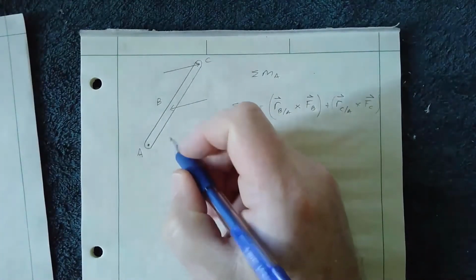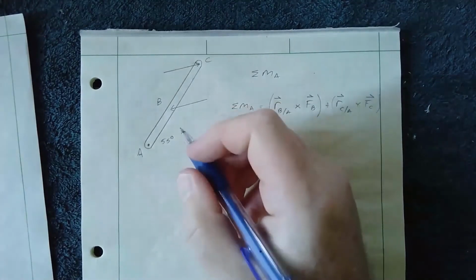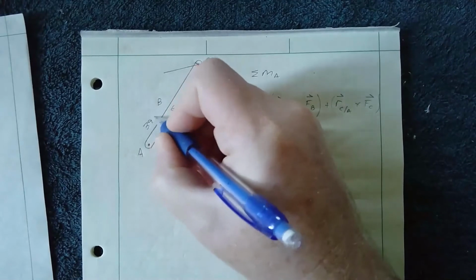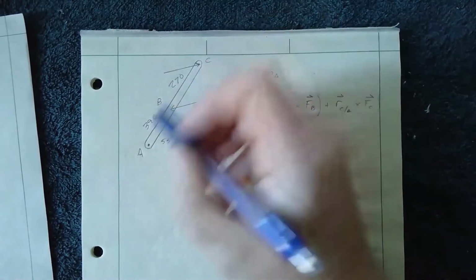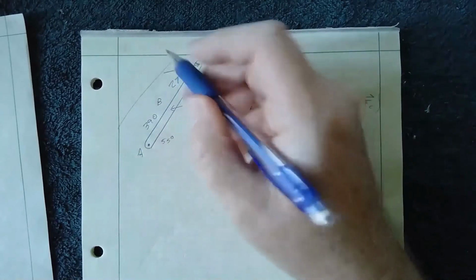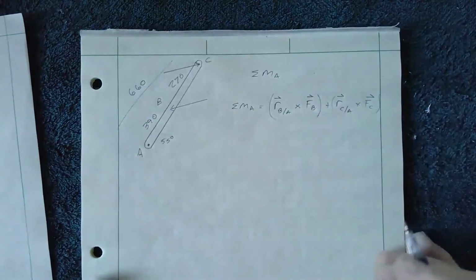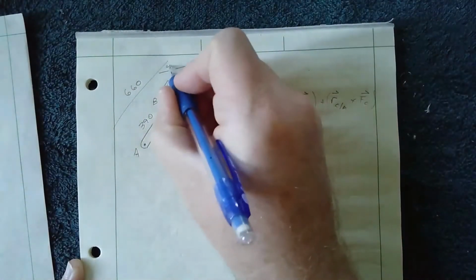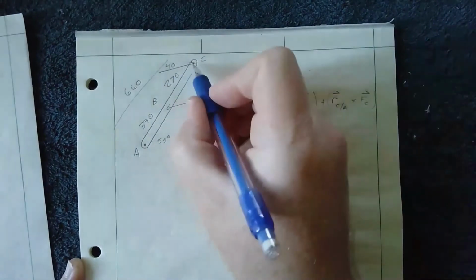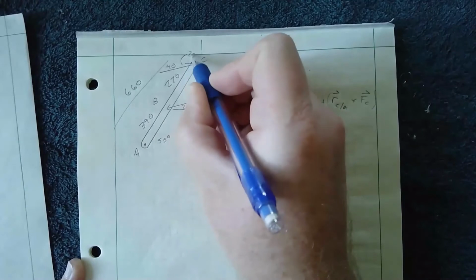So for one, again, this is 55 degrees. We know this is 390, and this is 270. So the total distance here, those added, is going to be 660 millimeters. And again, this is 40, that's 40, and we know again that's the 20 degrees and 20 degrees.